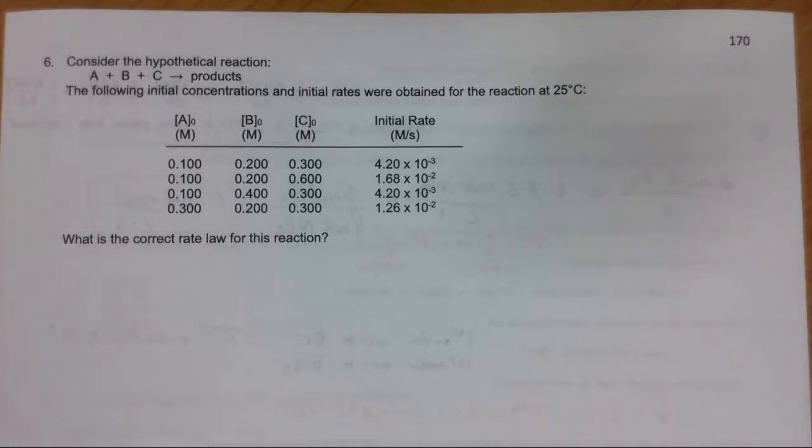All right, so let's consider this number 6. Consider the hypothetical reaction of A plus B plus C forms these products. The following initial concentrations and initial rates were obtained for the reaction at 25 degrees C. What is the correct rate law for this reaction? Well, there are some things that we can look at here to see if we can determine this by inspection.